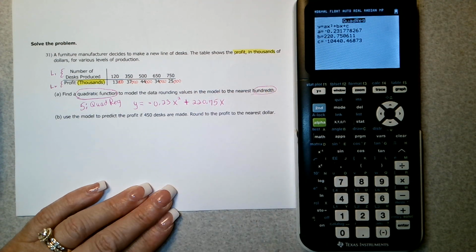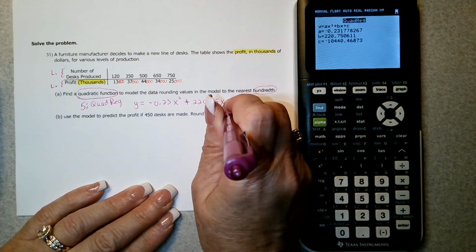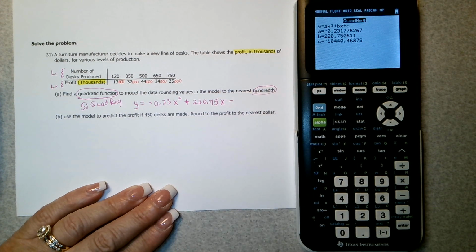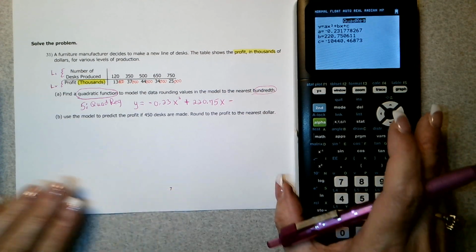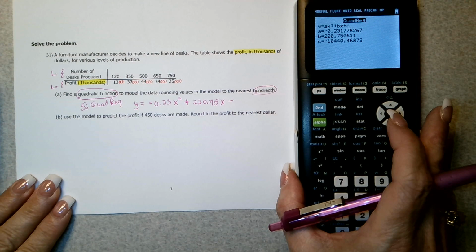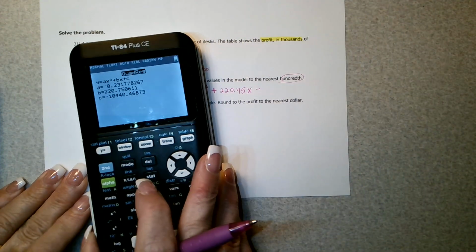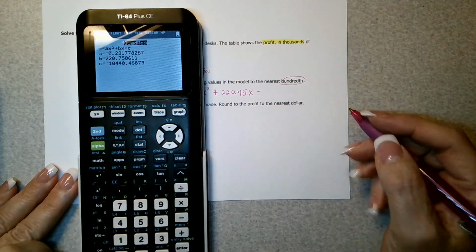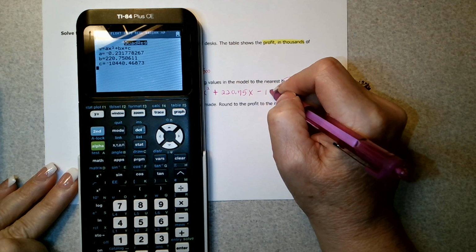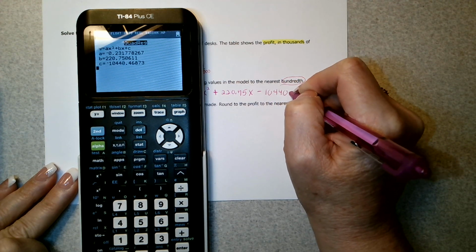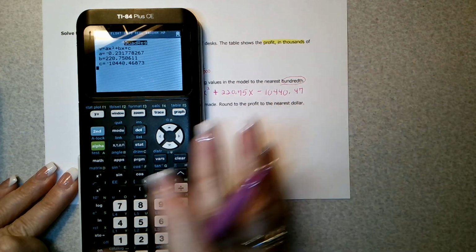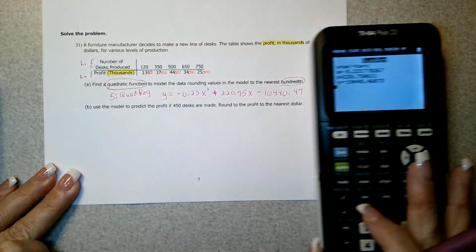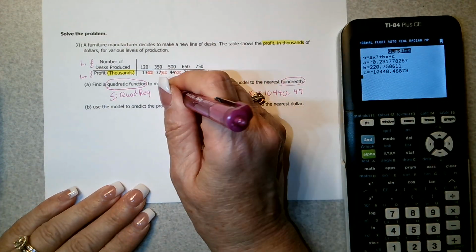Don't forget the x. And then c is a negative 10,044.468, so 0.47. Alright, so that's my answer for part A.